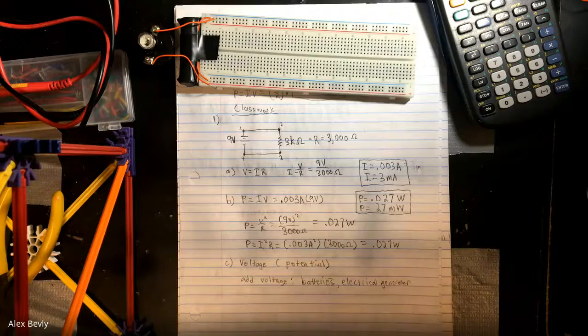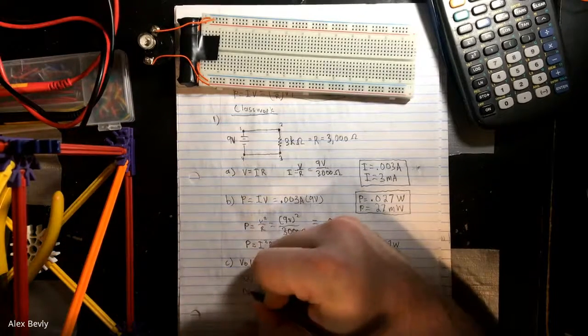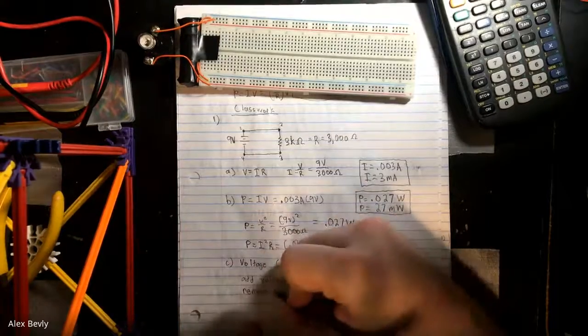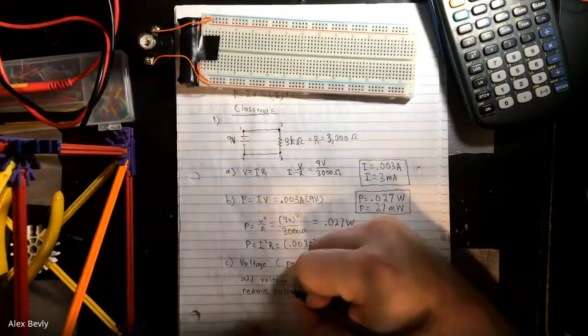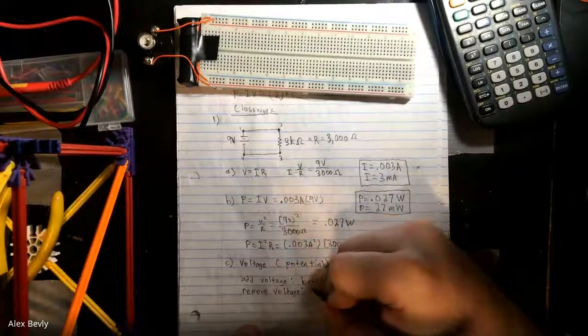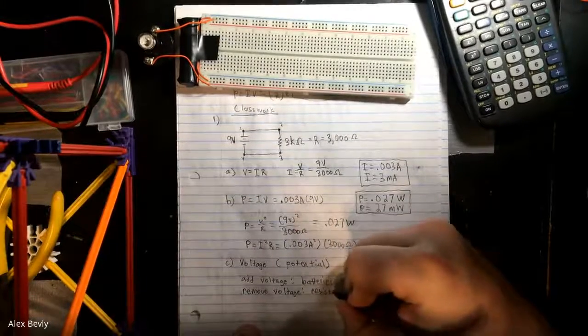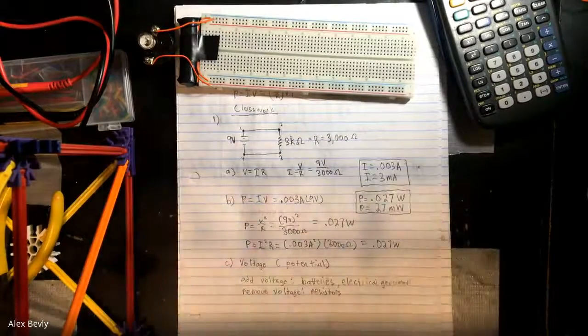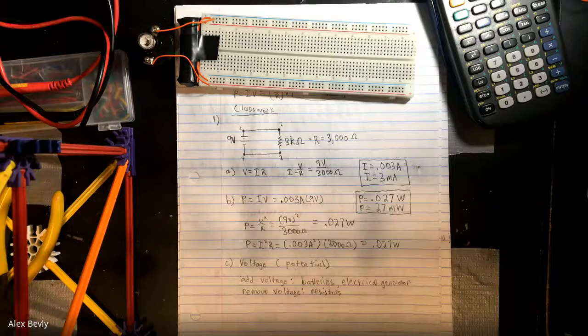And then things that remove voltage are going to be resistors. And we use resistors really vaguely in here. So resistor is just this catch-all for anything that uses up the voltage. So resistors are using up my voltage.